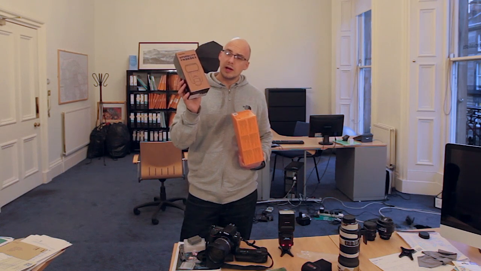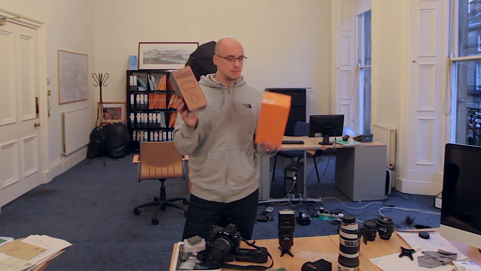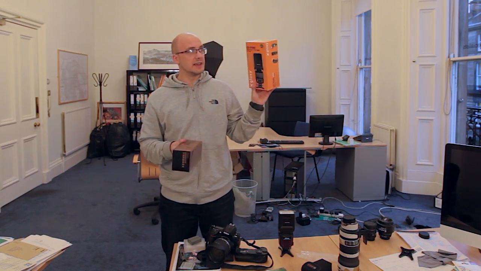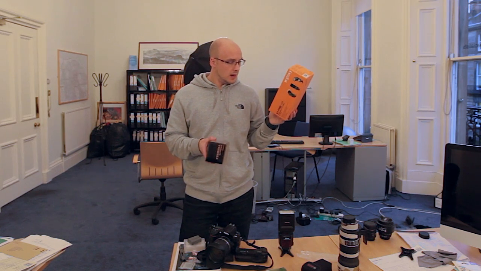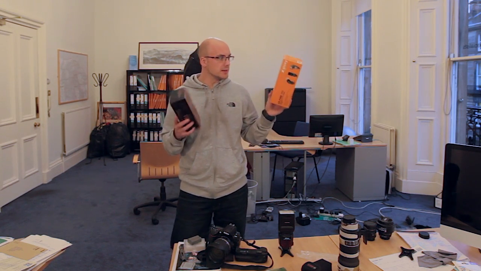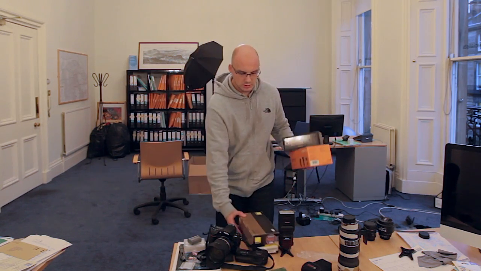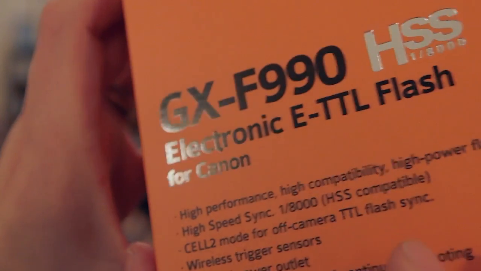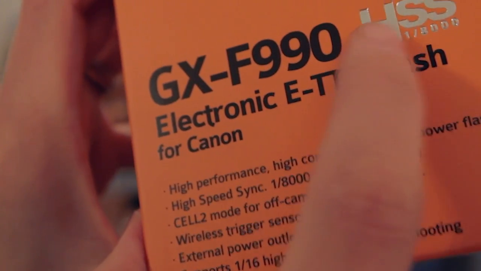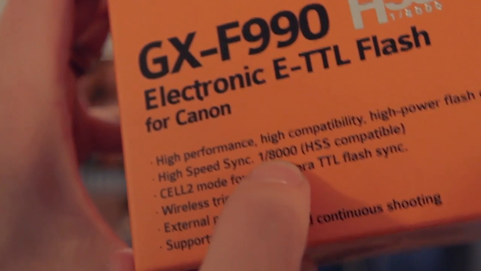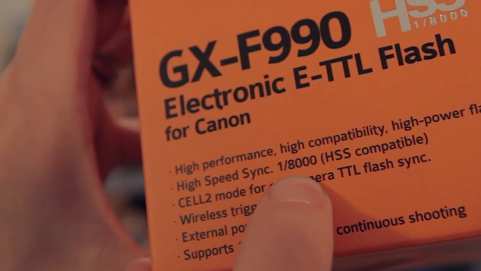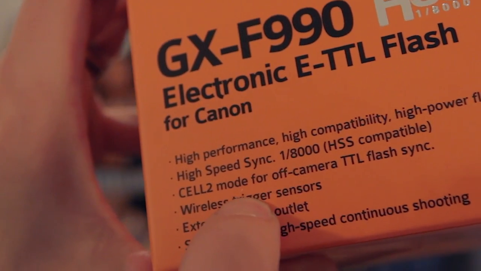The Yongnuo YN565EX also has high speed sync, and so does the Gloxy GX F990. That one is for Canon, and it will say high speed sync for Canon, and for Nikon it's something similar. With the Gloxy, as you can see here, HSS high speed sync, and here it's saying it's compatible up to 1/8000th of a second high speed sync.